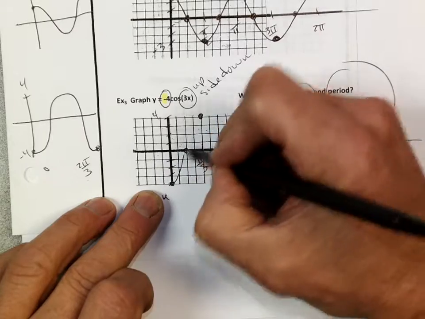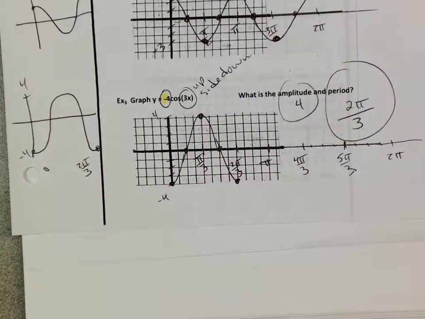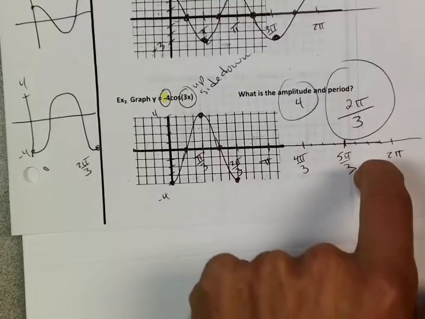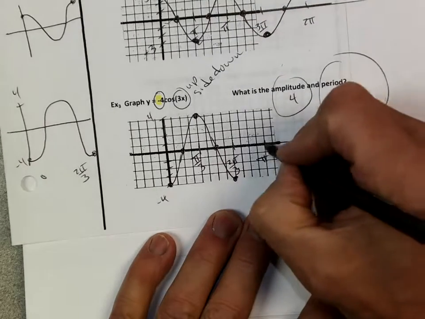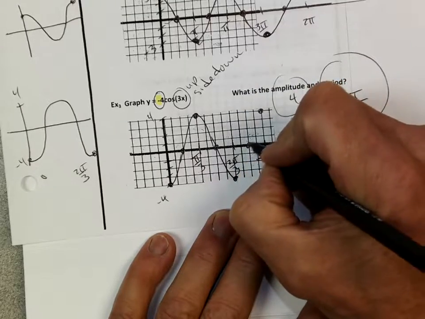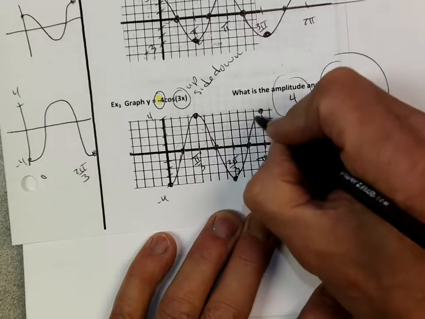So I just graph in 1. There's one of my 3 curves. Now I'm just going to repeat this shape 2 more times so I get 1, 2, 3 of these curves in there, okay? So here it goes, at 4 pi thirds. Pi, I have a maximum. 1/4 of the way it goes through the x. 3/4 of the way it goes through the x. And I get another curve, okay?